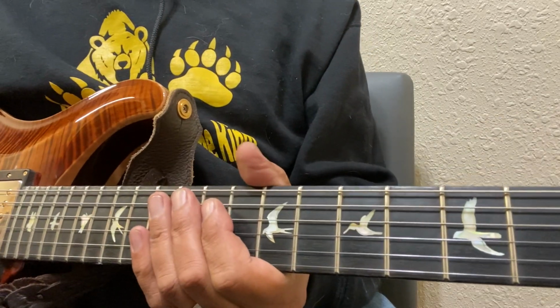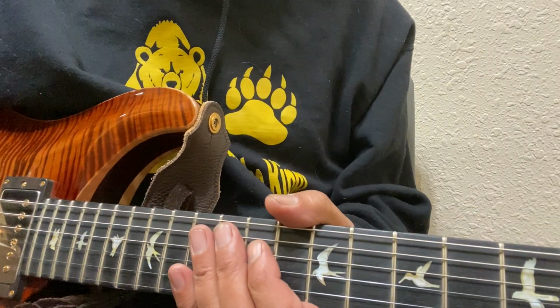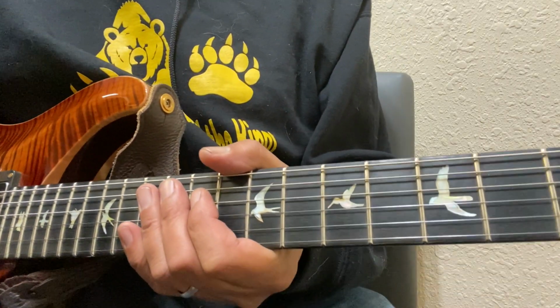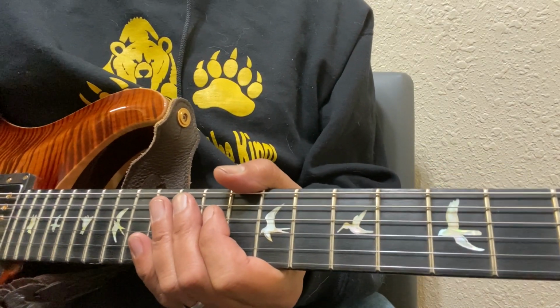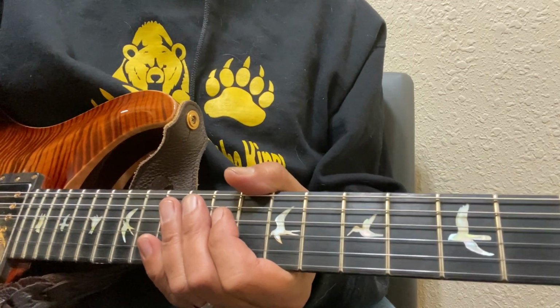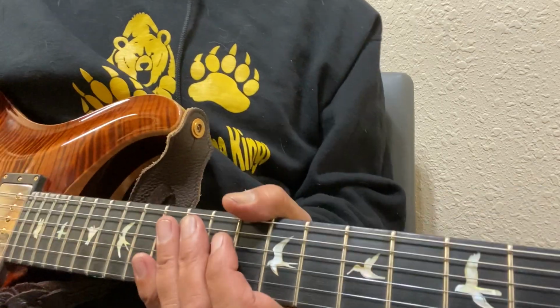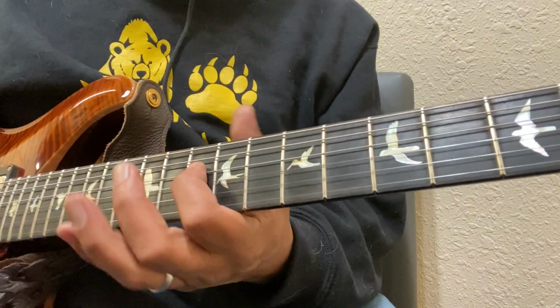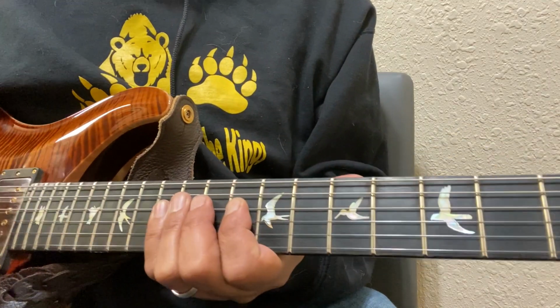Anyways, 507 is the next lick that we got coming up here. There's a whole measure with no playing, a lot of space in here, which is so cool because you don't have to play every note and fill up every measure with notes. There's enough breathing room in here. It's a long solo, so there's a whole measure right there.